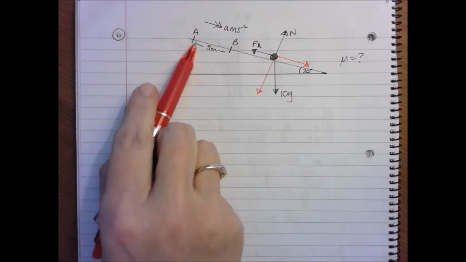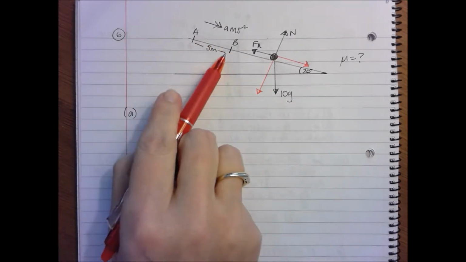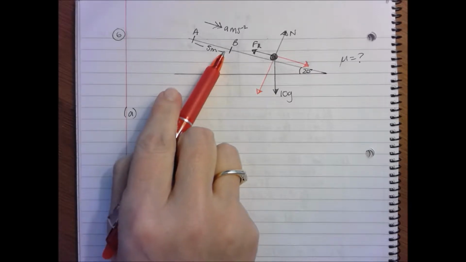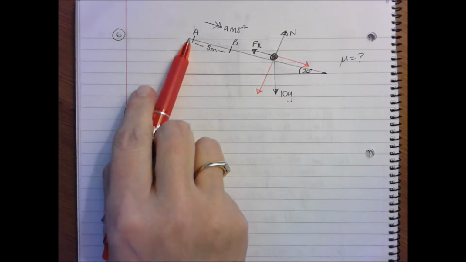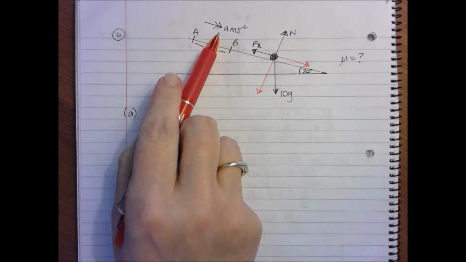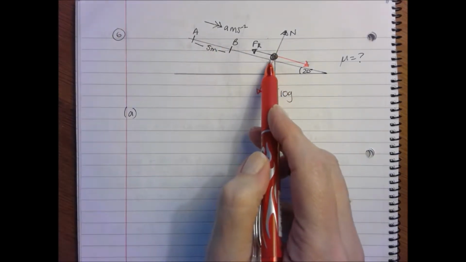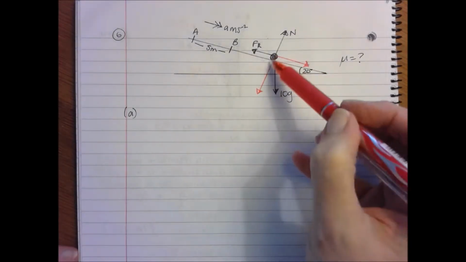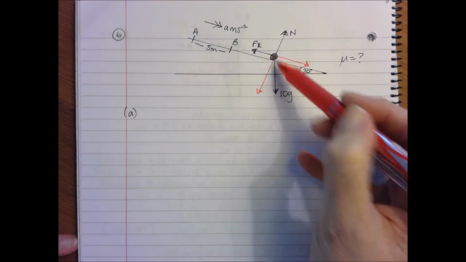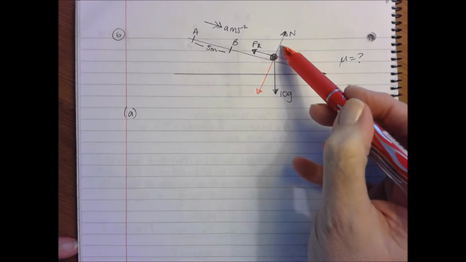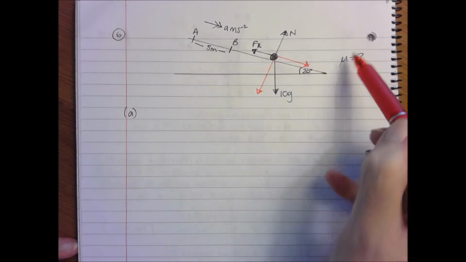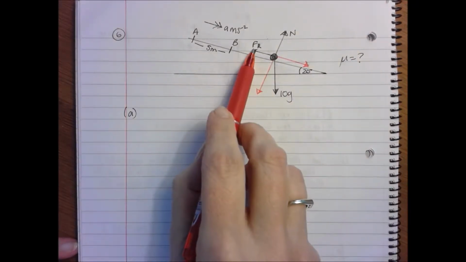I know that my suitcase moves a distance of 5 meters, and I know what the final and the initial velocities are, so I can work out what the acceleration is. And then this is my second diagram that I'm going to come on to use for part B. And again, I've just done exactly the same as you normally would. I've marked in my weight component, my normal contact force, and because it's a rough plane and this is moving down, friction is going up the plane.